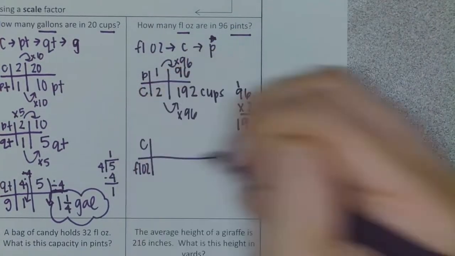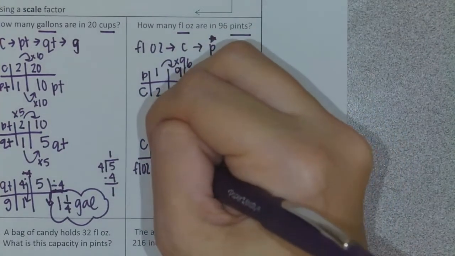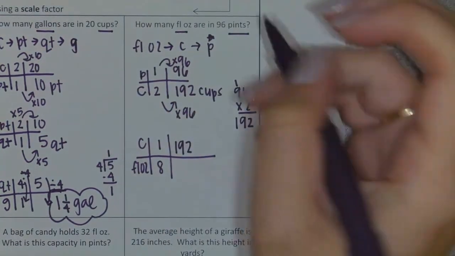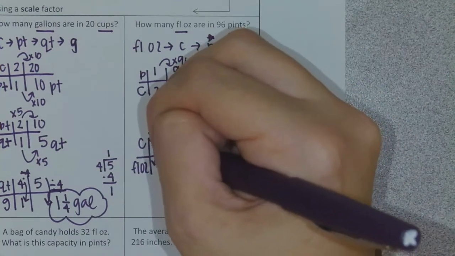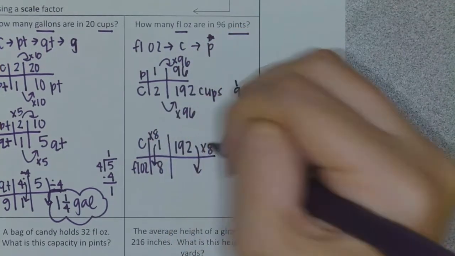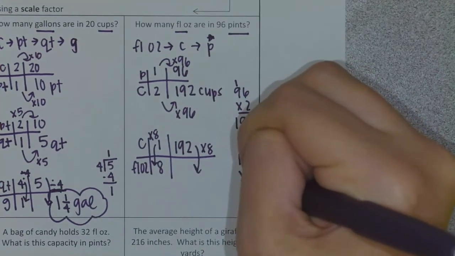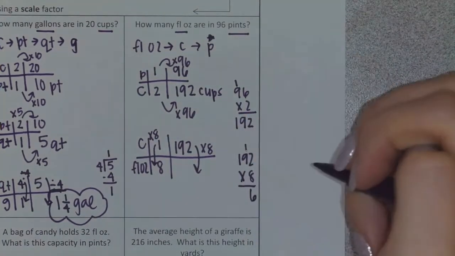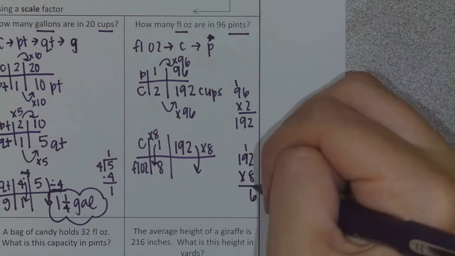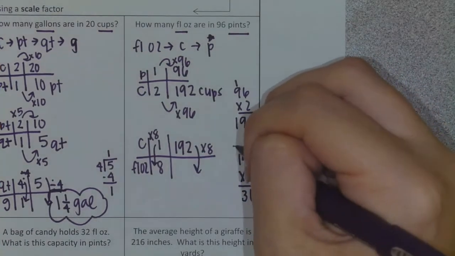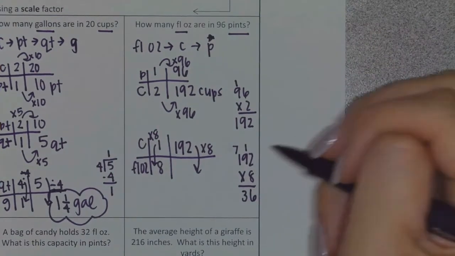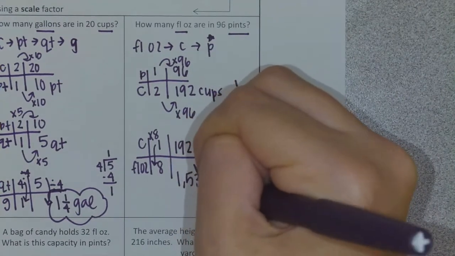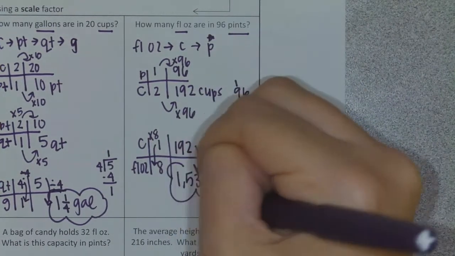So cups to fluid ounces. My star chart tells me that for every 1 cup, I have 8 fluid ounces. But I know right now I have 192 cups. So my scale factor I'm going to go within is going to be times 8. And what I do to the left, I have to do on the right. So I need to do 192 times 8. 2 times 8 is going to give me 16. So write the 6, carry the 1. 8 times 9 is 72, plus 1 more is 73. So write the 3, carry the 7. 8 times 1 is 8, plus 7 more is 15. So I get 1,536 fluid ounces.